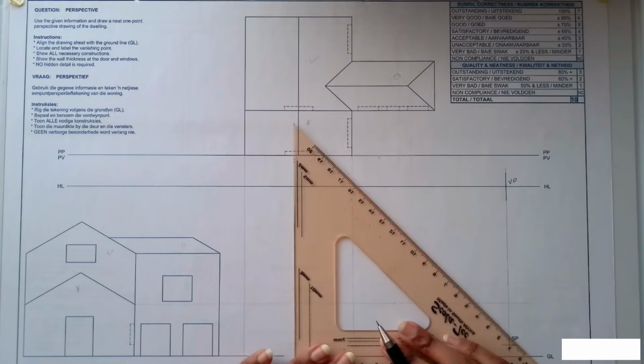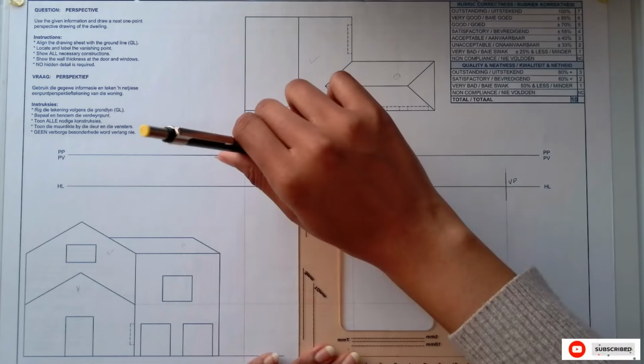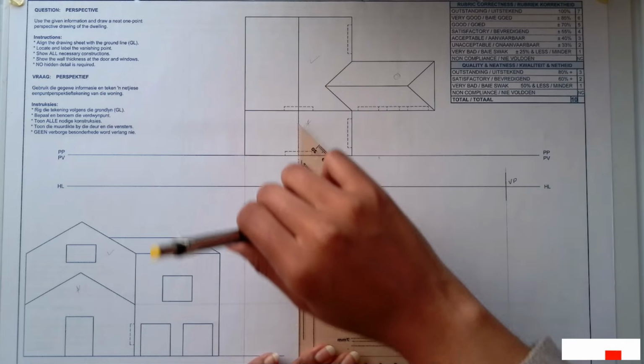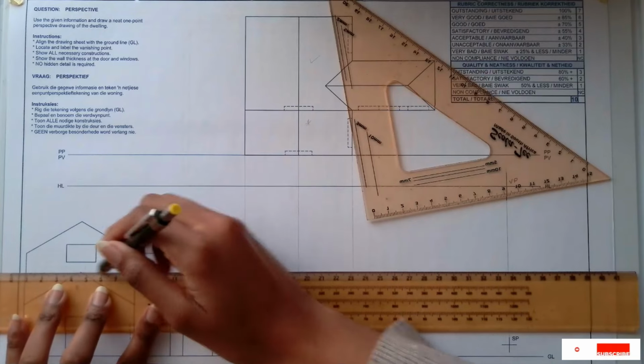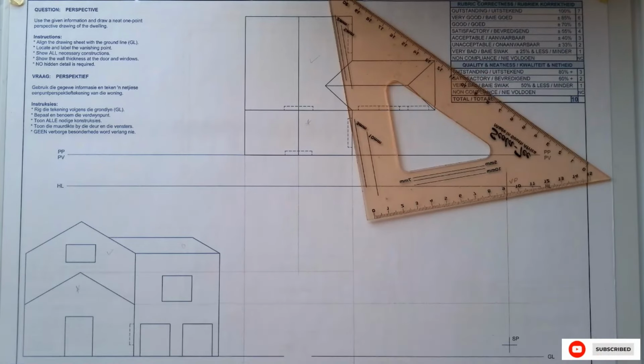And then I'll bring the middle piece as well, which is for the roof. So once I have everything, I'm going to outline it as it is.